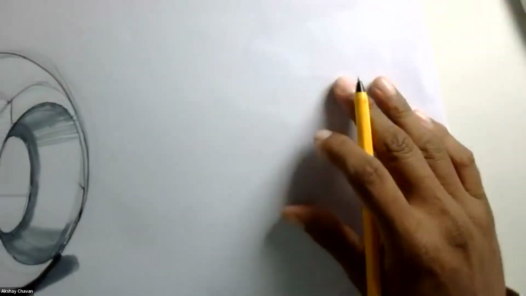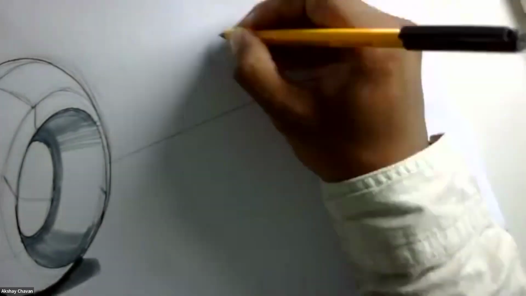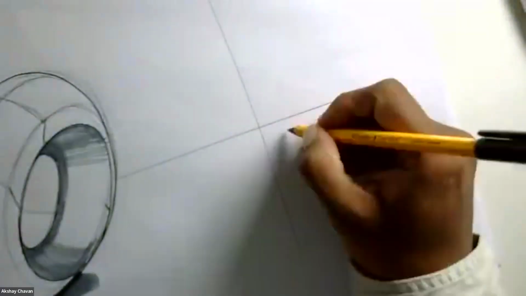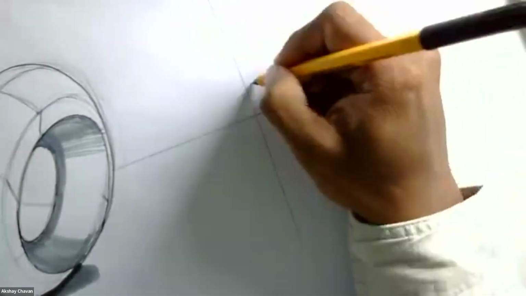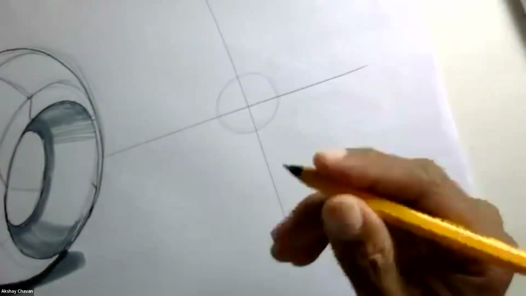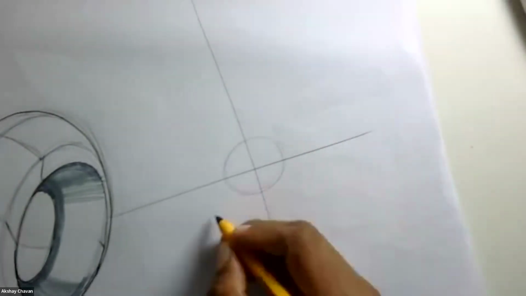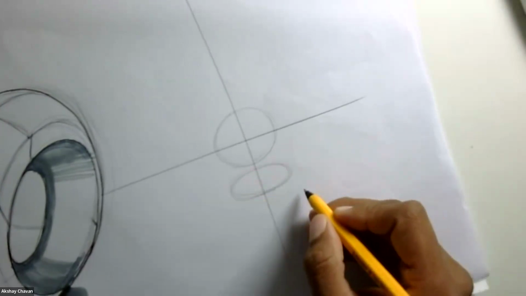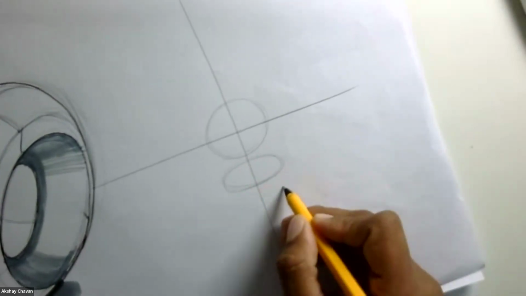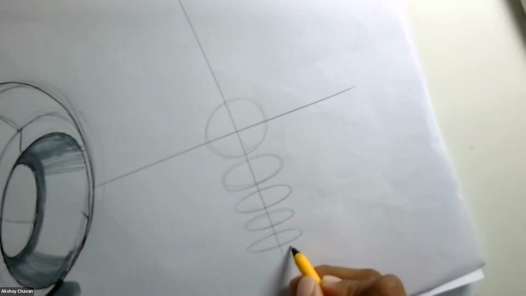Just for understanding, I'm drawing an ellipse on two axes. When we look at it from the front, it is a circle. As we move further, its minor axis gets smaller, smaller and smaller.